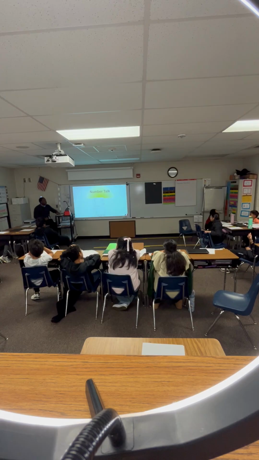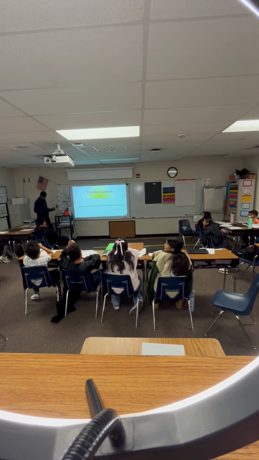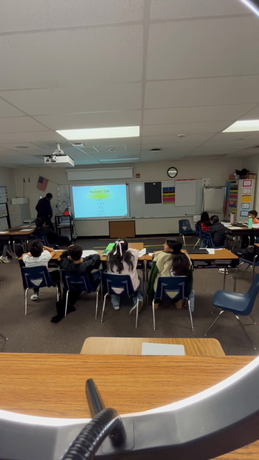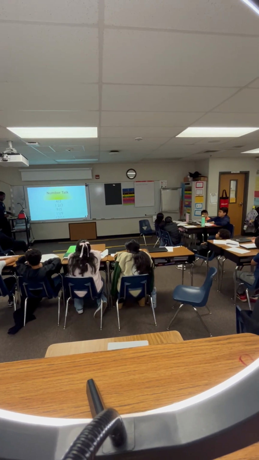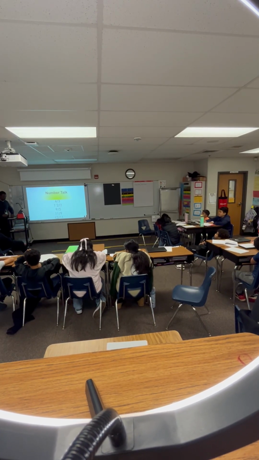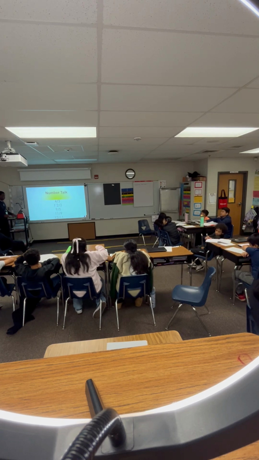William: The denominator is less than the numerator.